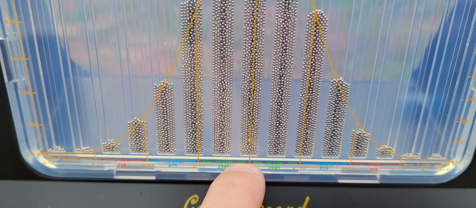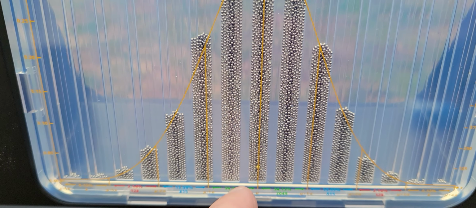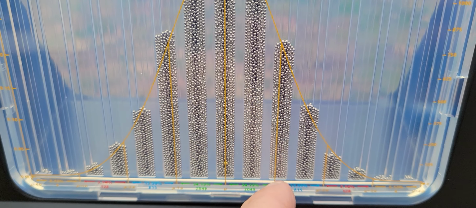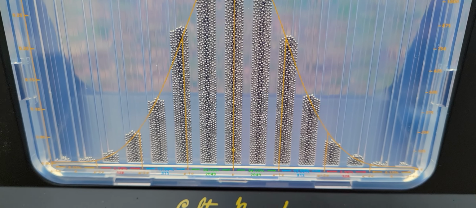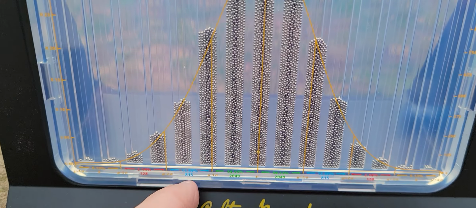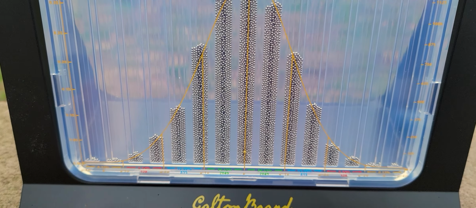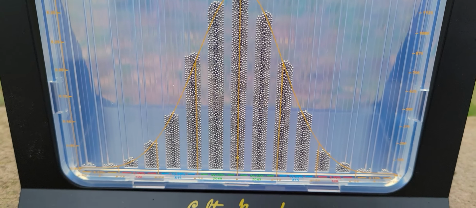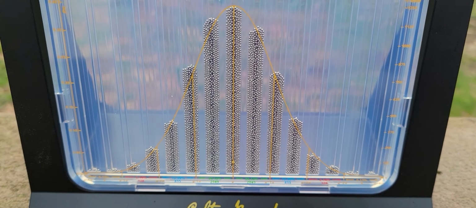You've got 34% between the average and one standard deviation, and from the average up one standard deviation. So this range here has about 68% of the ball bearings. If you go out 2 standard deviations where the blue is, you're looking at, I think, about 95%. And if you go out 3 standard deviations, you're looking at 99% of the data within those bounds.